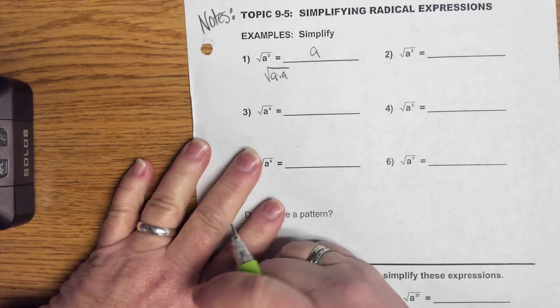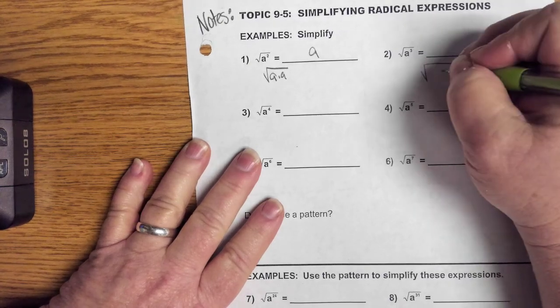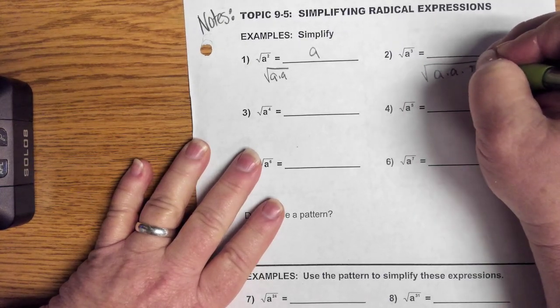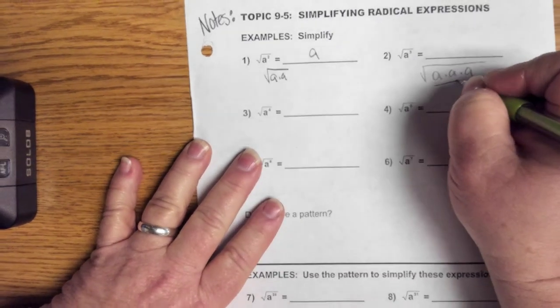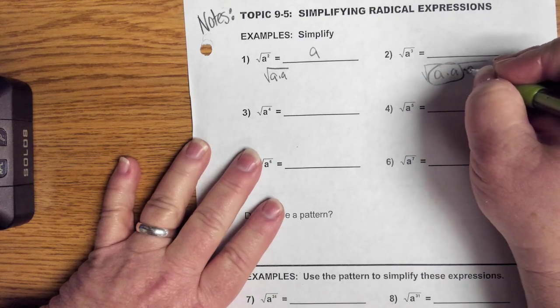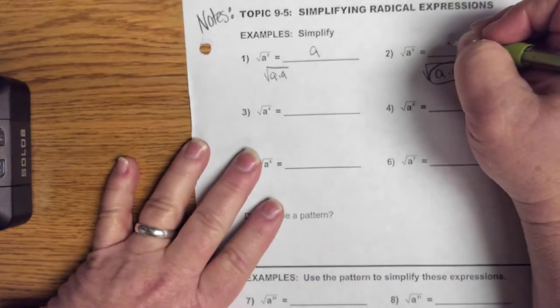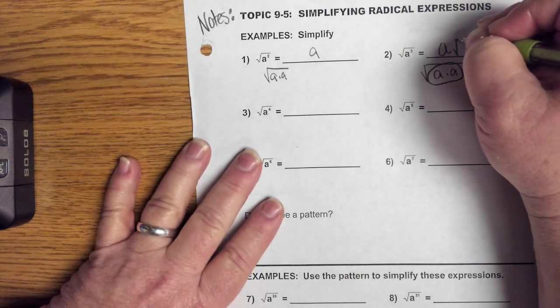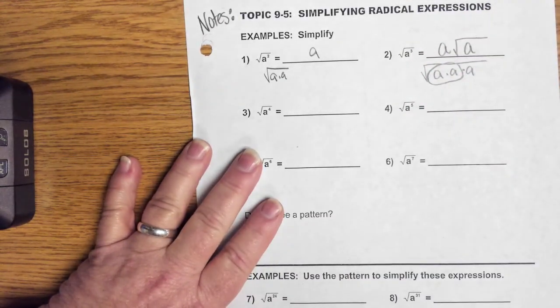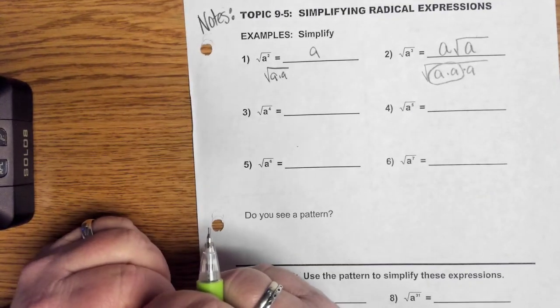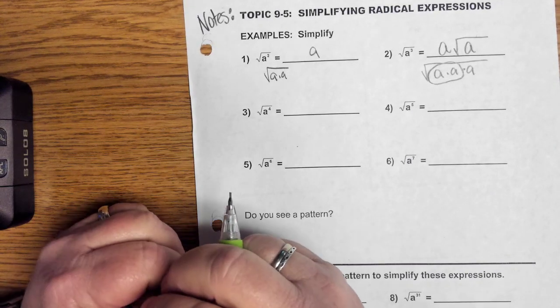All right, so a cubed. Well, that's like saying a times a times a. When you have a pair, you can pull it out. We've been doing this. So I'm pulling it out. That's what we did yesterday, and I'm left with 1a inside. Okay?